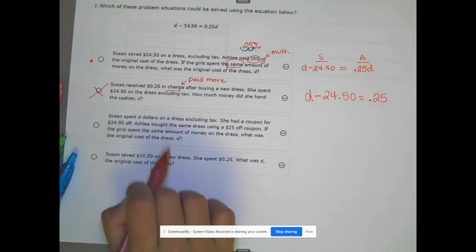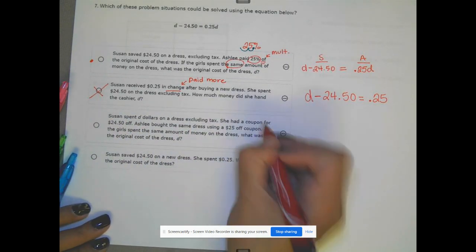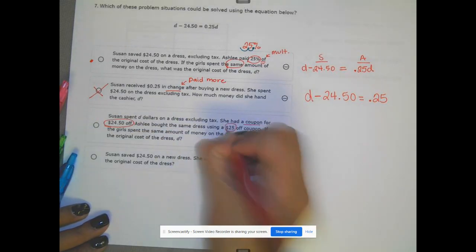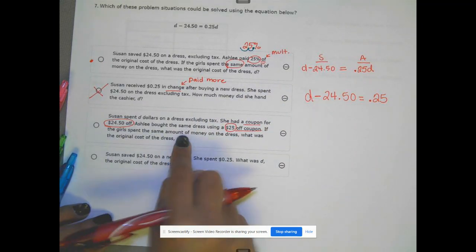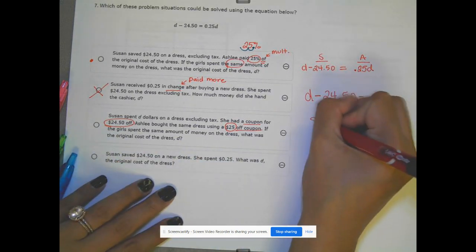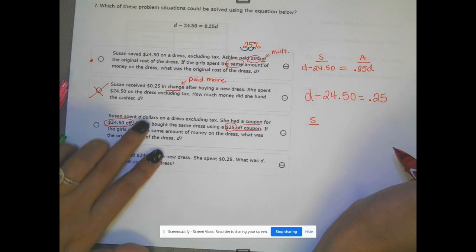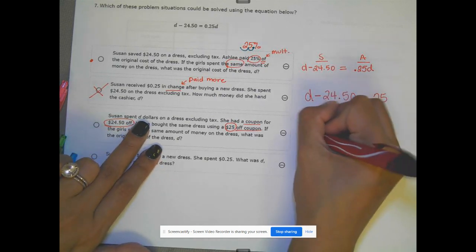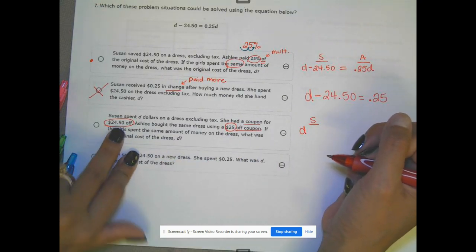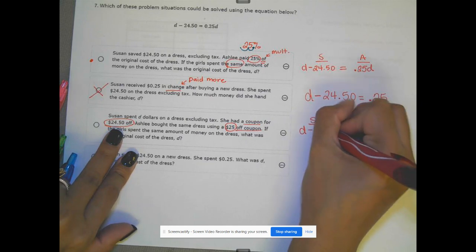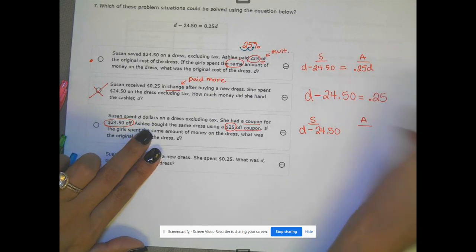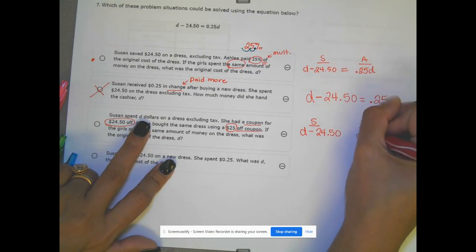Susan spent D dollars on a dress, excluding tax. She had a coupon for $24.50 off. Ashley bought the same dress using a $25 off coupon. If the girl spent the same amount of money, what was the original cost of the dress? D. So I have Susan, and it says she spent D dollars on the dress. And when we have a coupon, it says $24.50 off, which means I'm going to take it away to get the price Susan spends. And then Ashley bought the same dress, so it's going to be the same price, D.